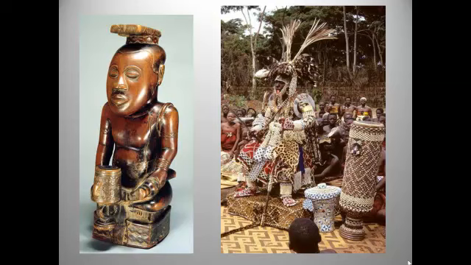Now, there's an except question that requires you to remember some details about the statue. So how is the king portrayed? What symbols of his rule are included in the statue? And what is happening in the photo on the right, the contextual photo? Basically, what is the point of getting decked up in all of this regalia?